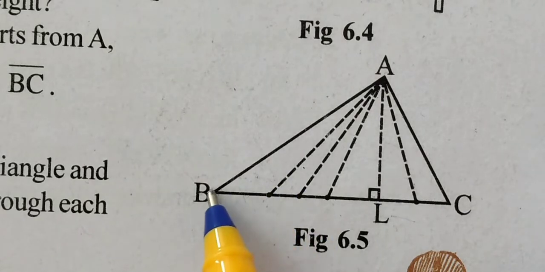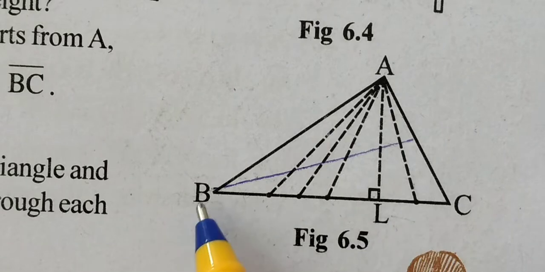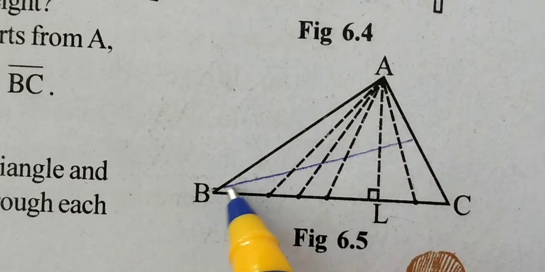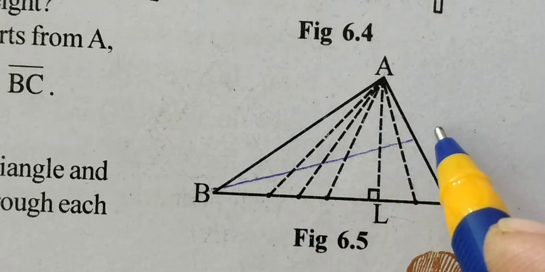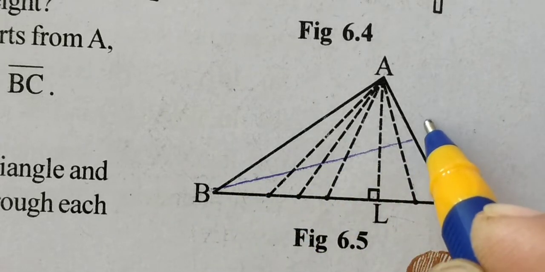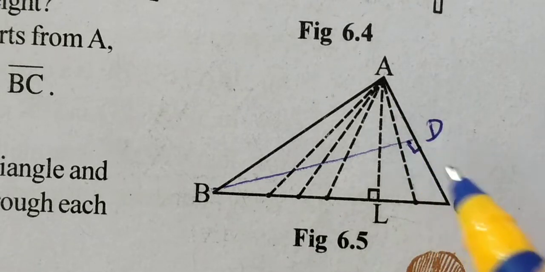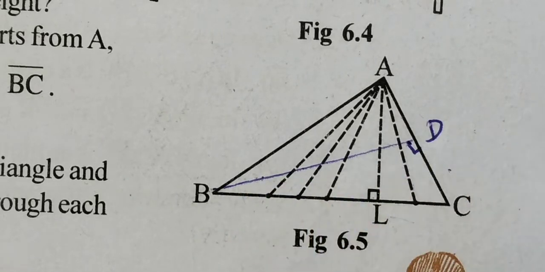Similarly, you can get a perpendicular from vertex B also. Then in that case, if I take out an altitude starting from vertex B and say it is intersecting AC at D and is perpendicular, then AC will be base and BD will be height.